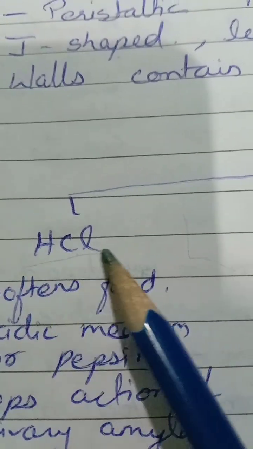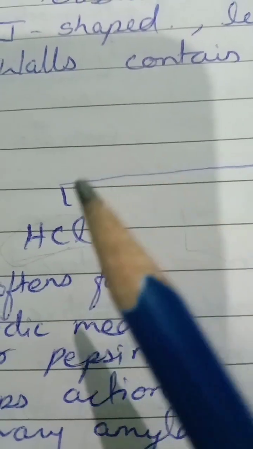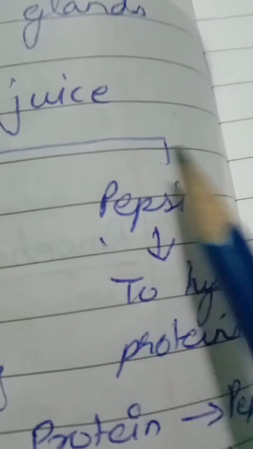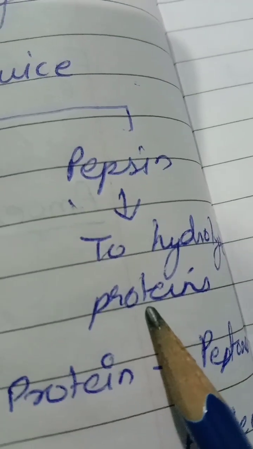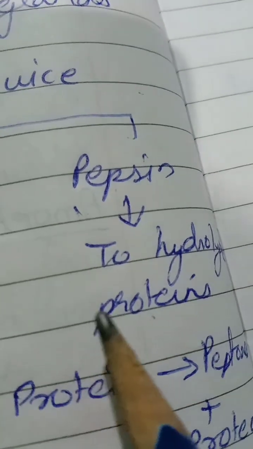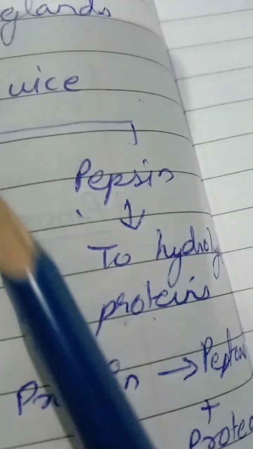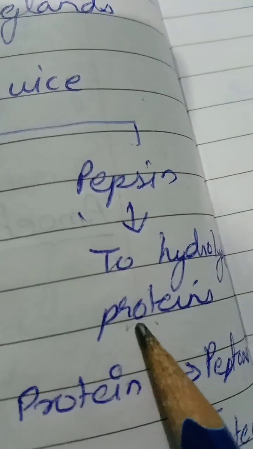Now this HCl is helping the pepsin to digest proteins. So who is helping? HCl is helping. HCl is helping whom? Pepsin, which is digesting the proteins.